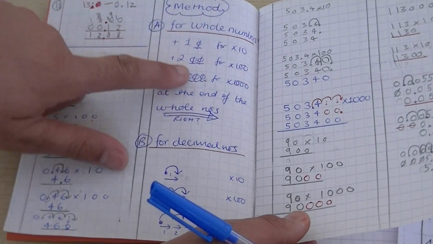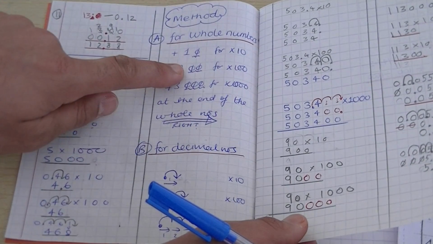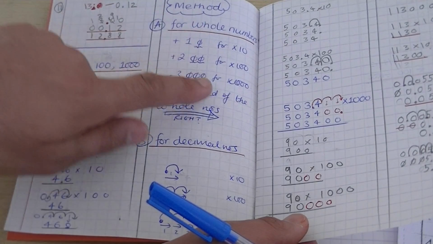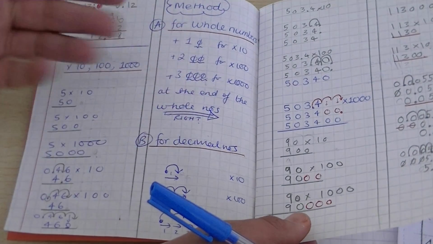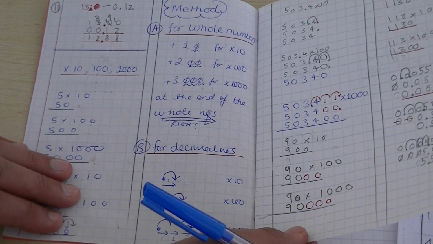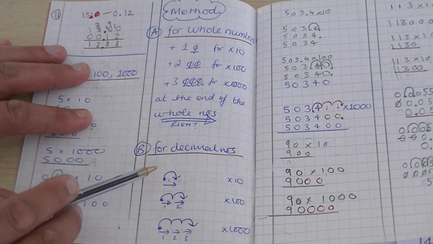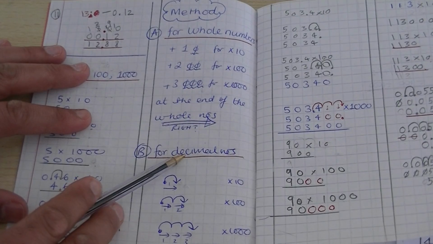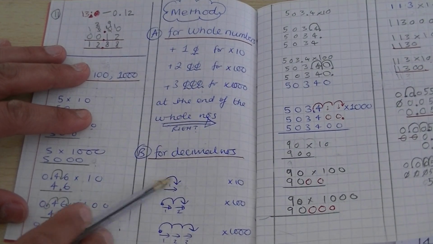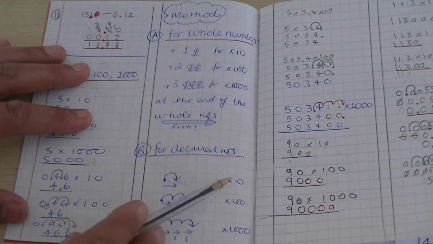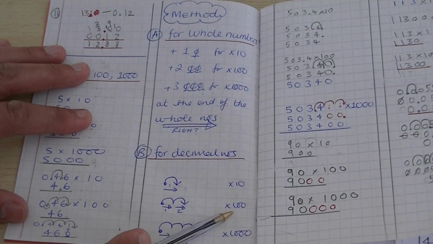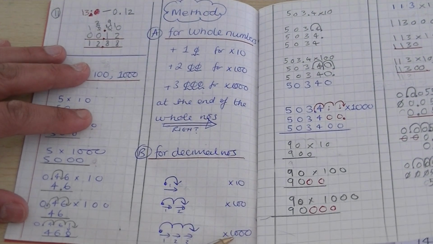Multiply a whole number by 100, we add 2 zeros. Multiply a whole number by 1,000, we add 3 zeros. We add these at the end of the whole numbers. When we were multiplying decimal numbers, we move the decimal point one place to the right for times by 10, 2 places right for times by 100, and 3 places right for times by 1,000.